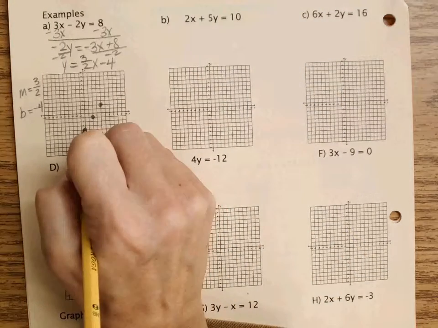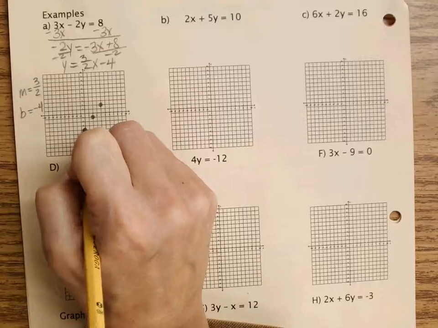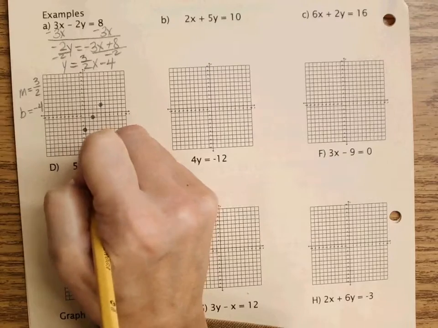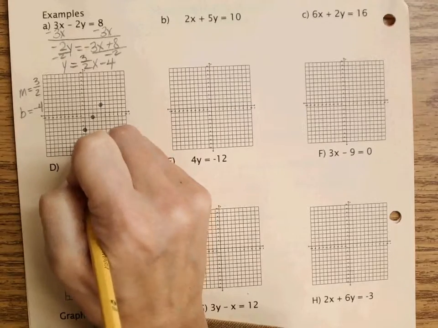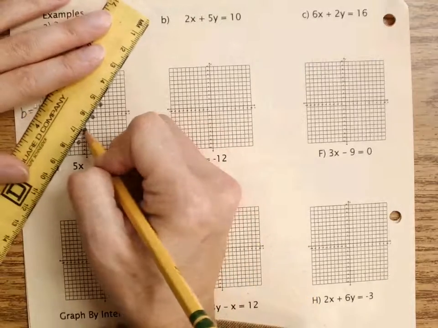Remember, the other option is if you're at your starting point, you can do a negative and a negative movement because that divides to be positive. So what I mean by that is you could go down 3, 1, 2, 3, and left 2, 1, 2. Okay, and then once you have that, use that straight edge.